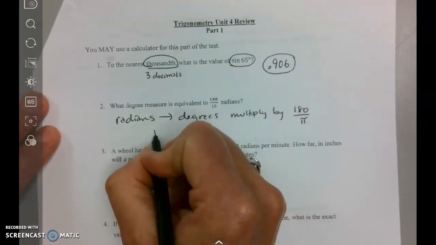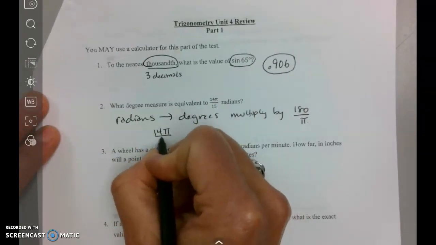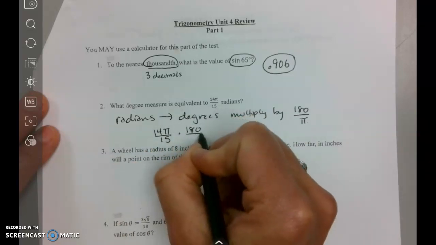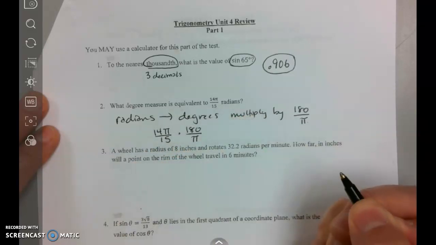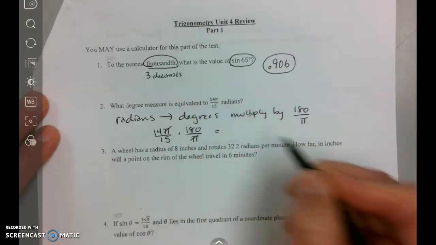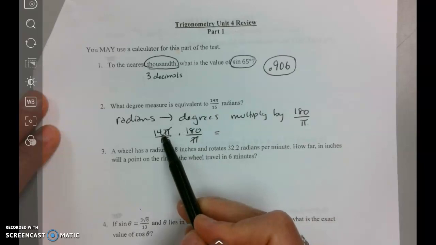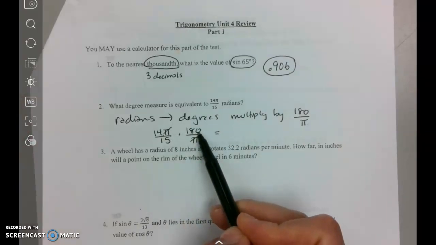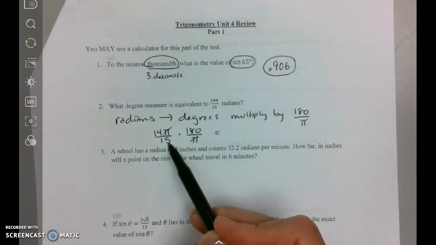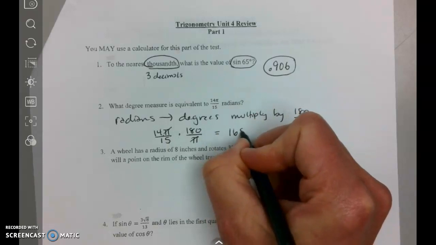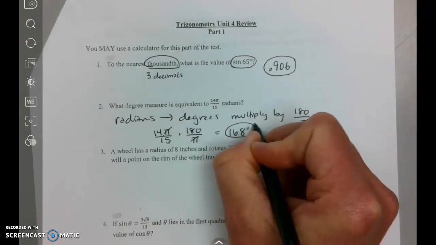So let's do that. 14 pi over 15 times 180 over pi. The pi's cancel, and in my calculator I'm going to type in 14 times 180 and then get that answer and divide by 15, and I get 168 degrees.